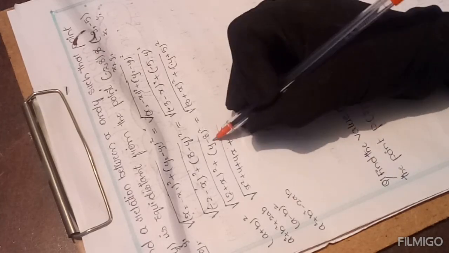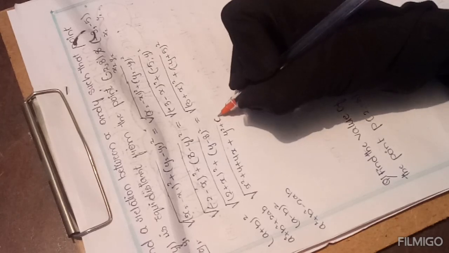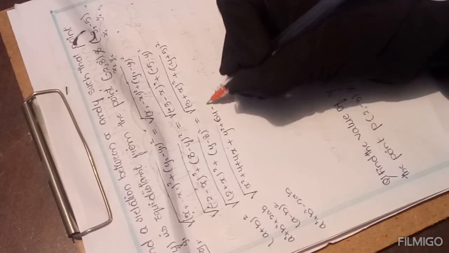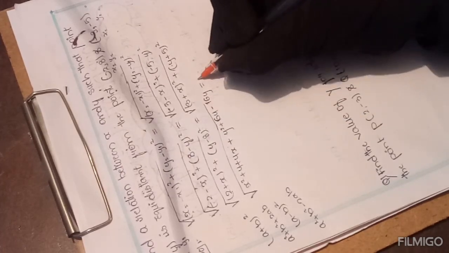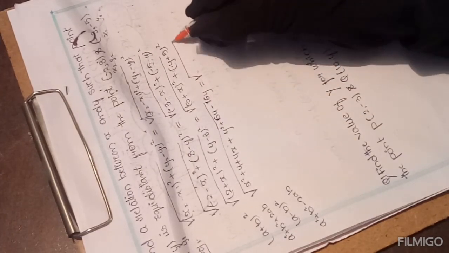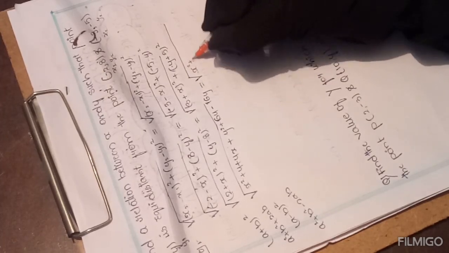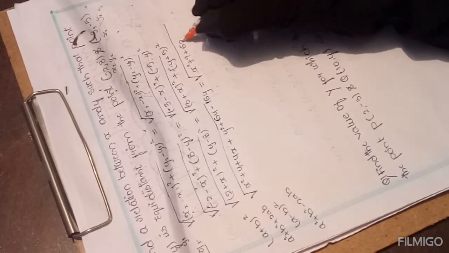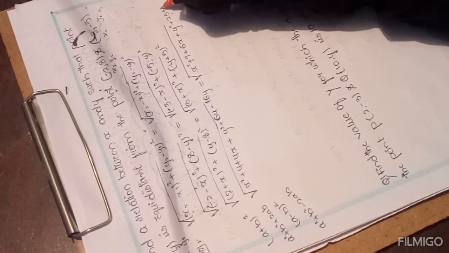So the expansion of (y minus 8) whole square is y square plus 64 minus 16y. Similarly, (x plus 3) whole square is x square plus 9 plus 6x, and (y plus 5) whole square is y square plus 25 plus 10y.